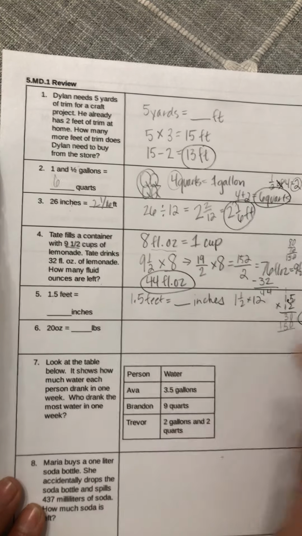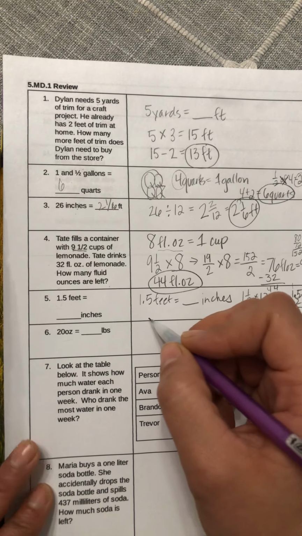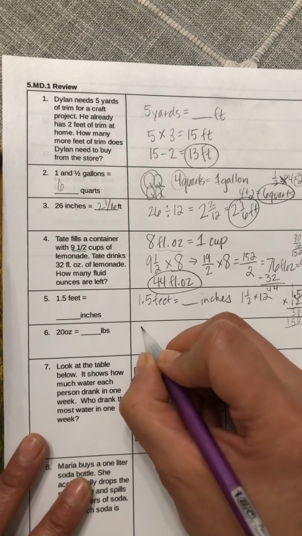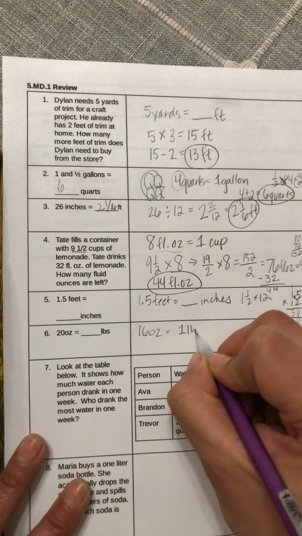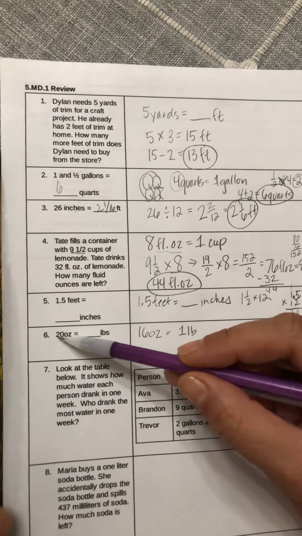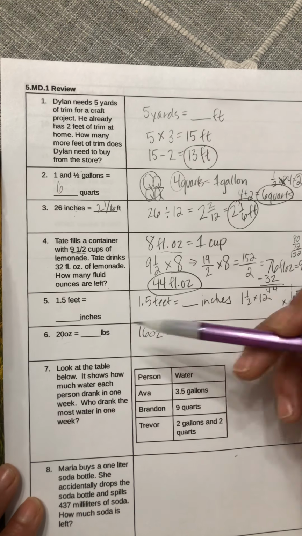All right, so 20 ounces equals how many pounds? This one's pretty simple, but you are going to have to do some critical thinking here. So I know that there are 16 ounces in 1 pound, right? So if 16 ounces are in 1 pound, how many ounces would be left over from this?